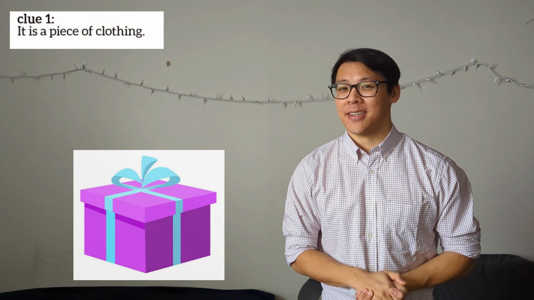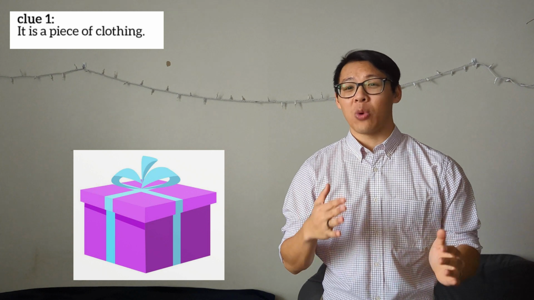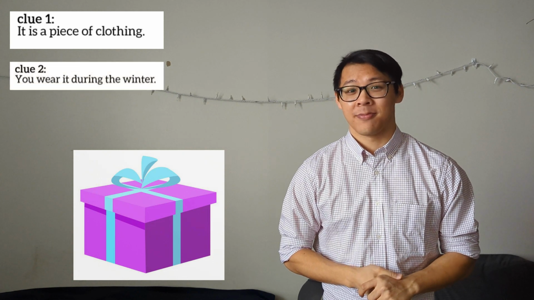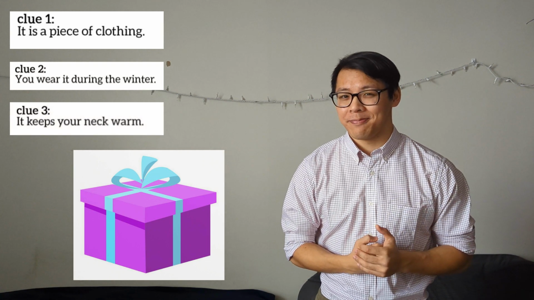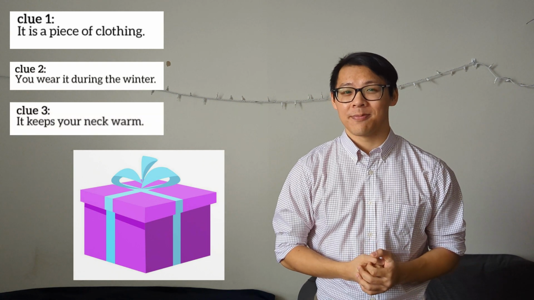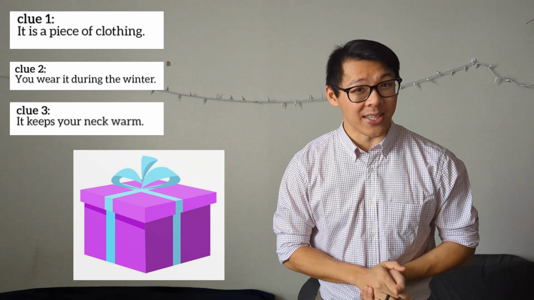Okay, here is our second present box, and here are your clues. And again, try to guess them before I say them all, okay? So number 1, it's a piece of clothing, okay? Number 2, you wear it during the winter. Number 3, it keeps your neck warm. Were you guys able to get this? It's one that we did last week. It was a scarf.